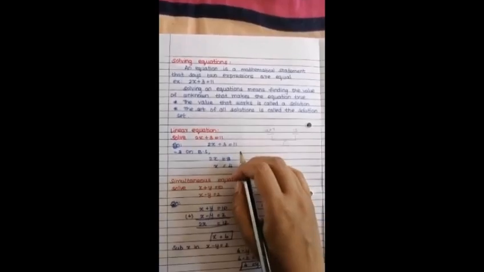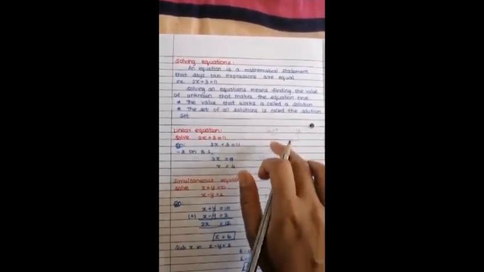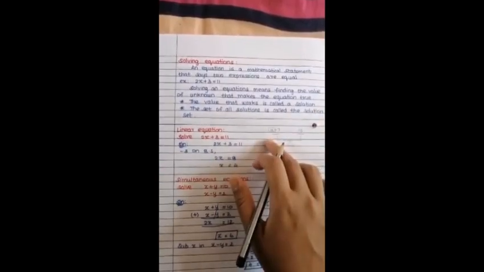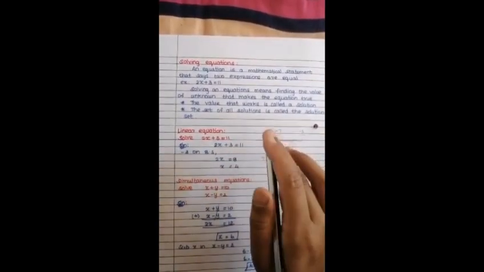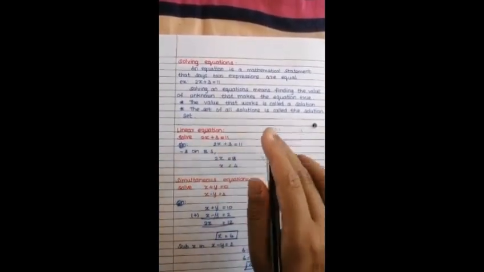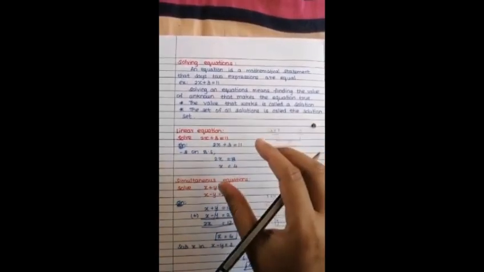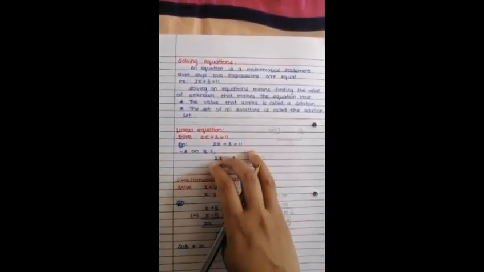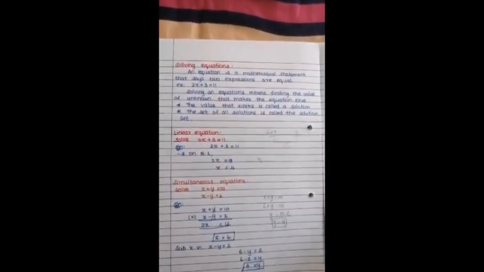You have to find it. This is the best way of finding the unknown term, because solving an equation means balance. If the left hand side and the right hand side are always equal, that is solving the equation.